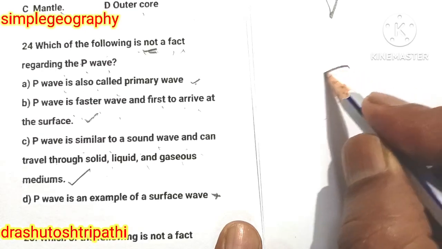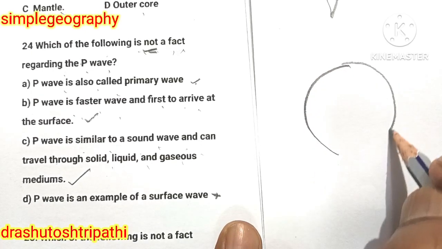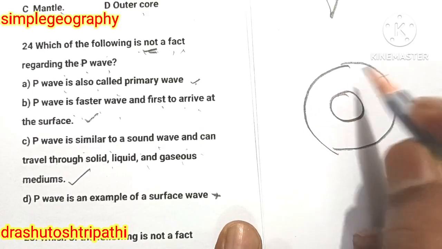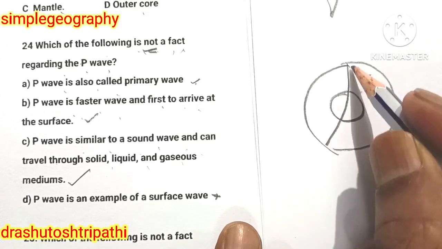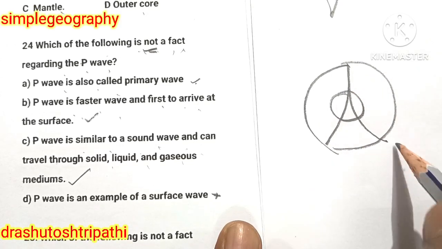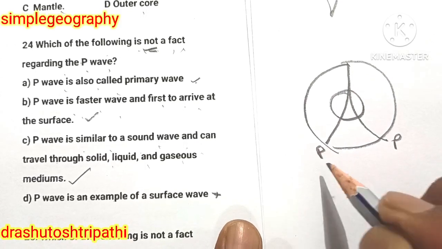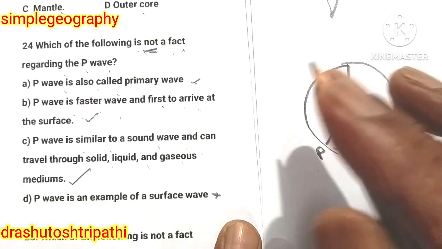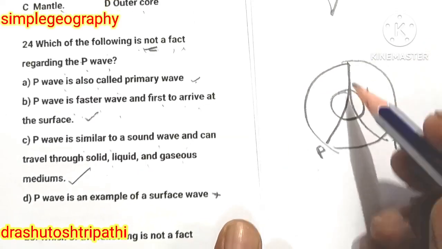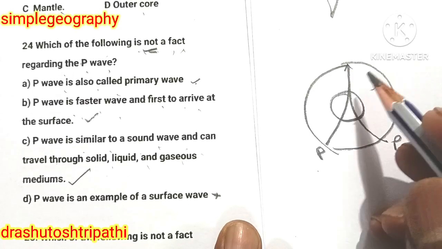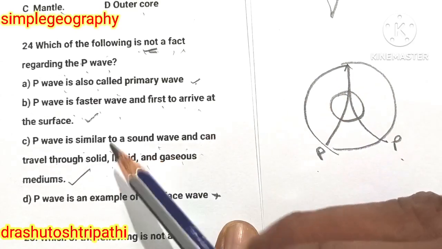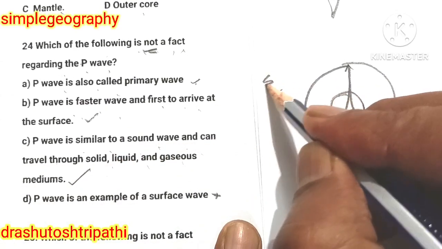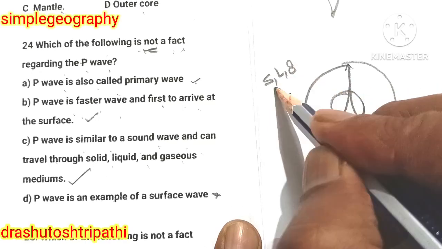If you take this picture, this is the interior. P wave is the first wave which originates at the time of an earthquake. That's why it is known as the primary wave. The speed of the P wave is the fastest among all the waves, so it is the first to arrive at the surface. And the most important quality of the P wave is that it passes through solid, liquid and gases.